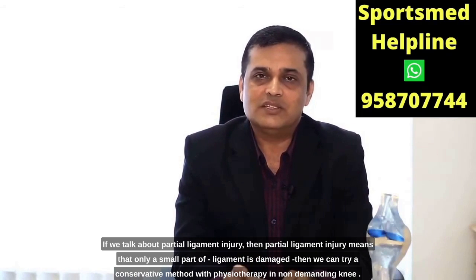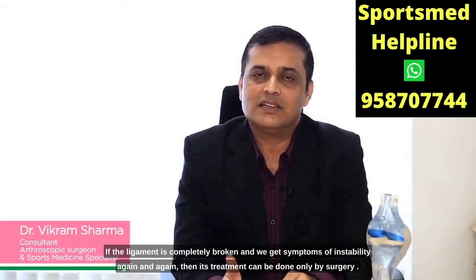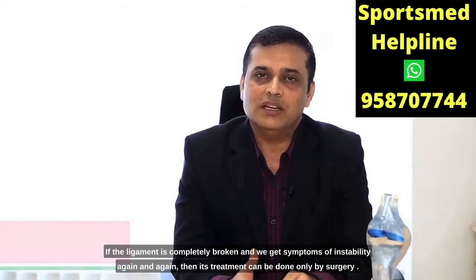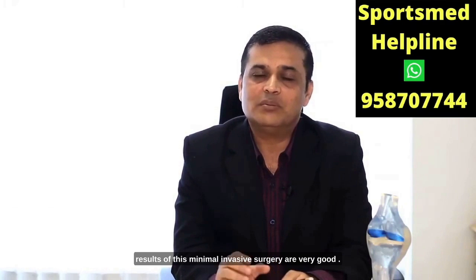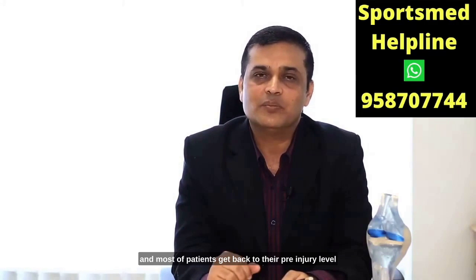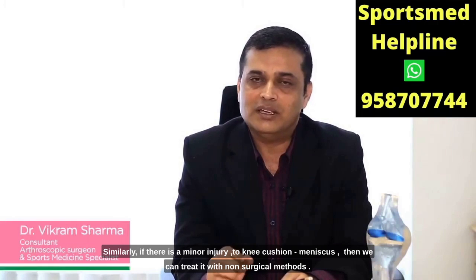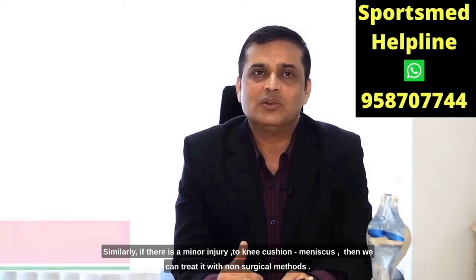If the ligament is completely broken and we get giving-way symptoms again and again, then its treatment can be done through arthroscopy, a joint keyhole procedure. Arthroscopic results are very good. More players can resume their sports career from that. Similarly, if there is a minor injury, then we can treat it with some medicines. But if there are symptoms like locking, then it is either repaired with arthroscopy or the broken part of the ligament can be removed and treated.